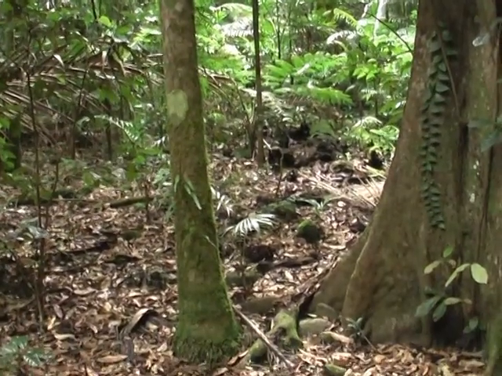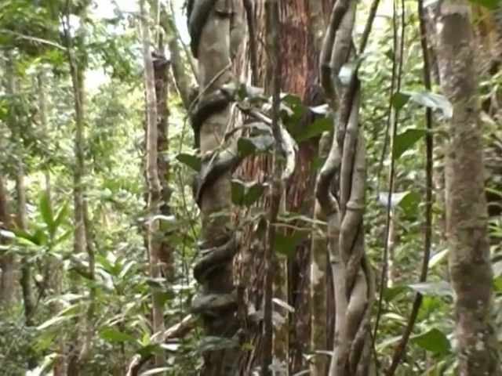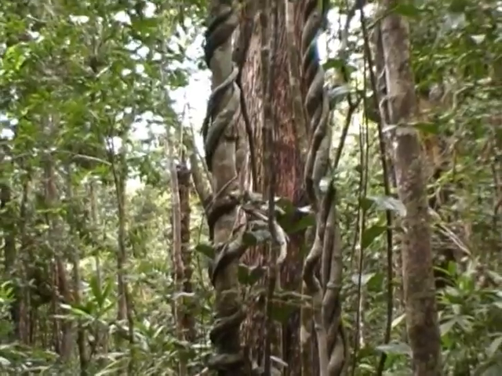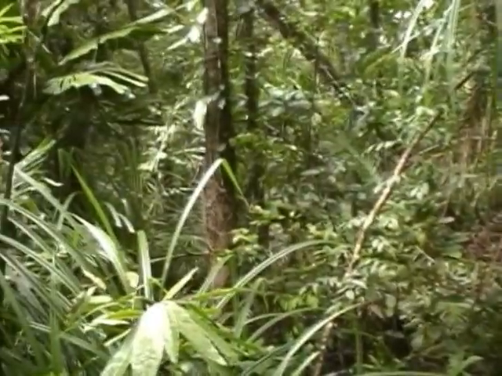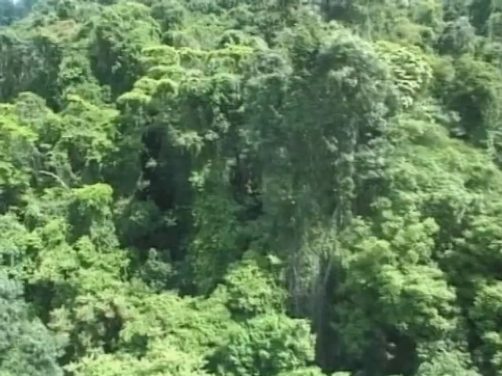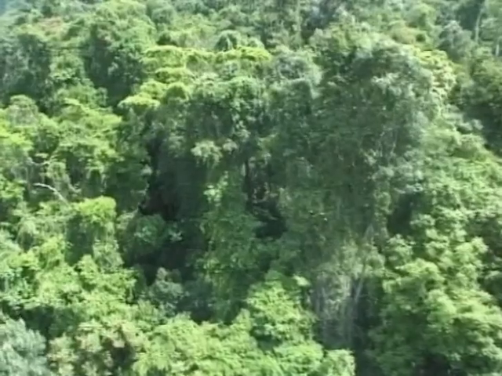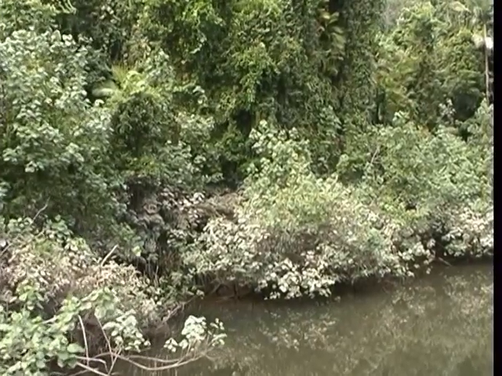Trunks are covered with carpets of mosses and lichens. Strangler figs twist and turn like ropes around ancient trees. Vines dangle here and there. Like a huge blanket, the thick canopy lays over the forest, preventing over 70% of sunlight from ever reaching the forest floor.